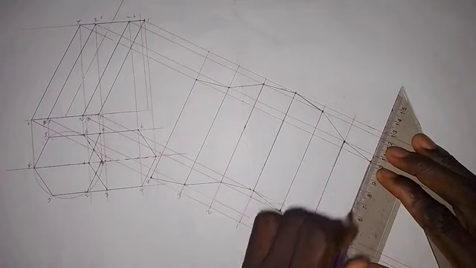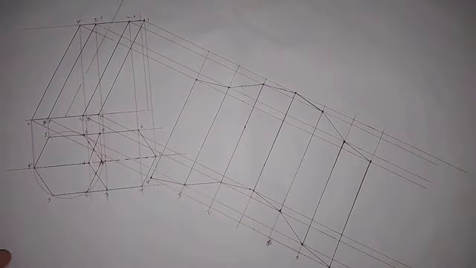So this is the surface development of this oblique hexagonal prism. It's as simple as you have seen it here. All you need to do is to practice. Thank you, and keep on practicing.